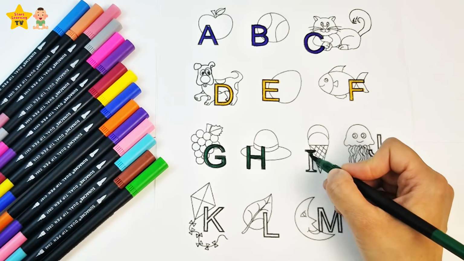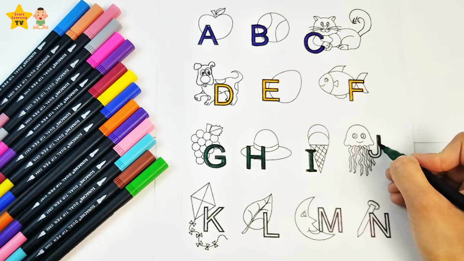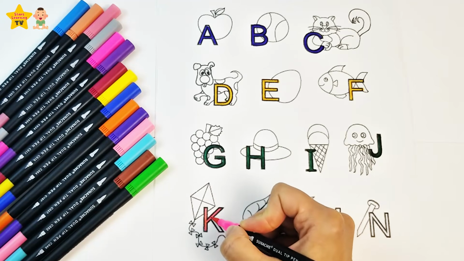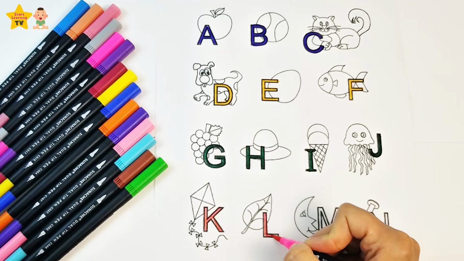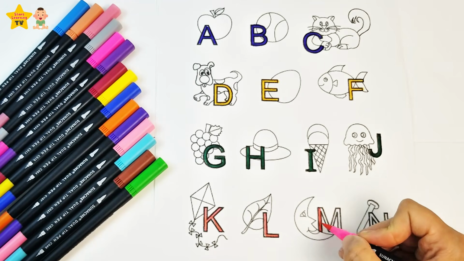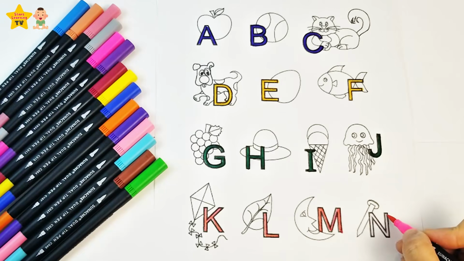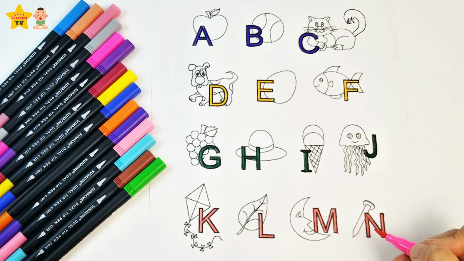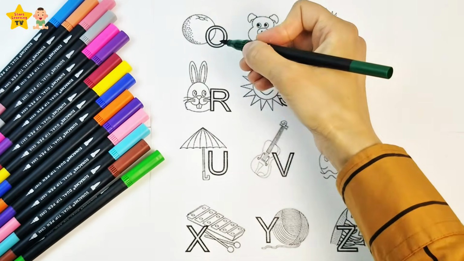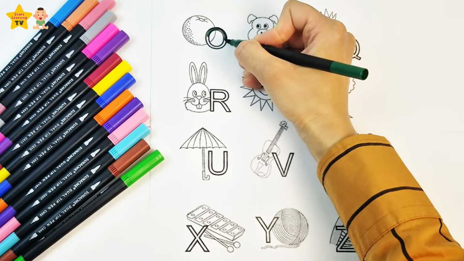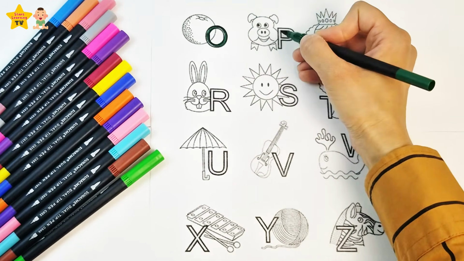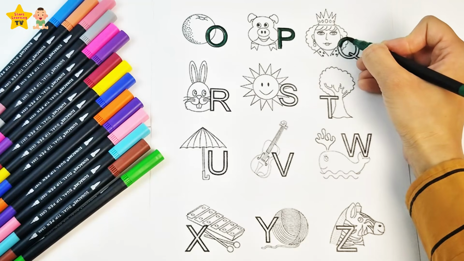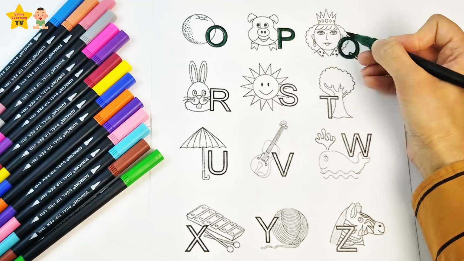Let's color the I. I is for ice cream. Let's color the J. J is for jellyfish. Let's color the K. K is for kite. Let's color the L. L is for leaf. Let's color the M. M is for moon. Let's color the N. N is for nail. Let's color the O. O is for orange. Let's color the P. P is for pig. Let's color the Q. Q is for queen.